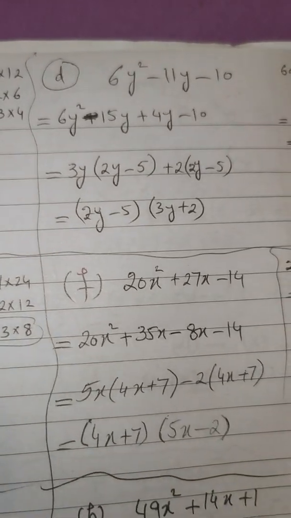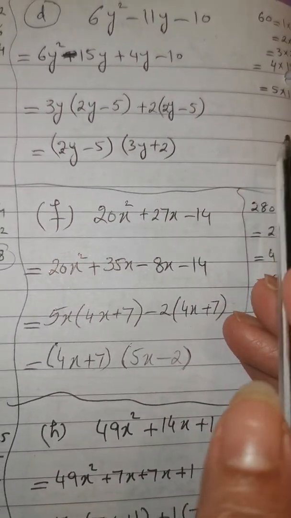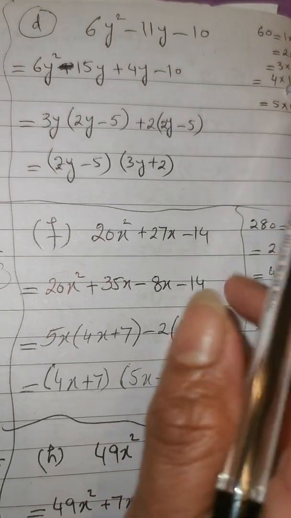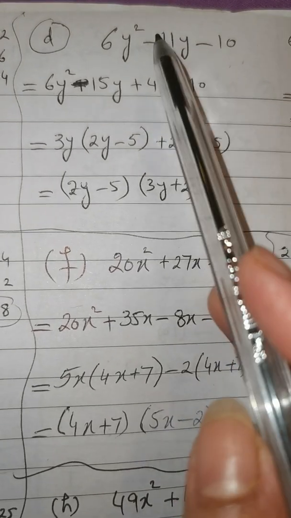These are basically questions for higher tier GCSE mathematics. These questions are repeated in your exams.